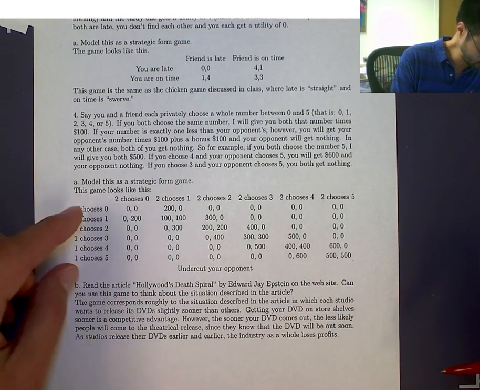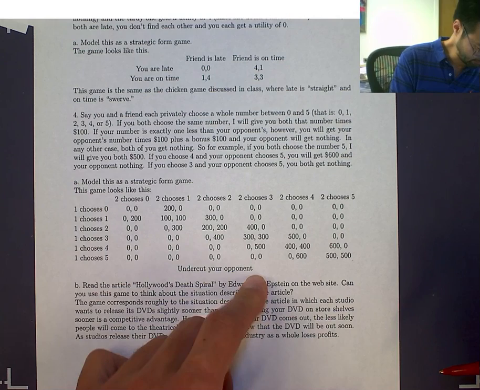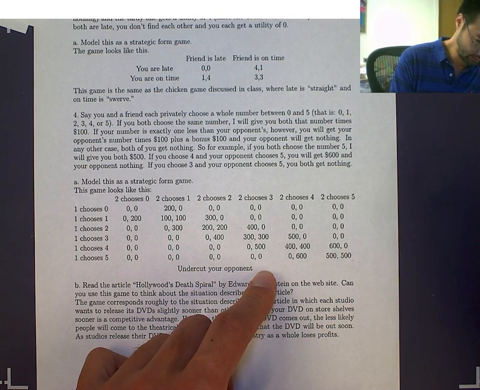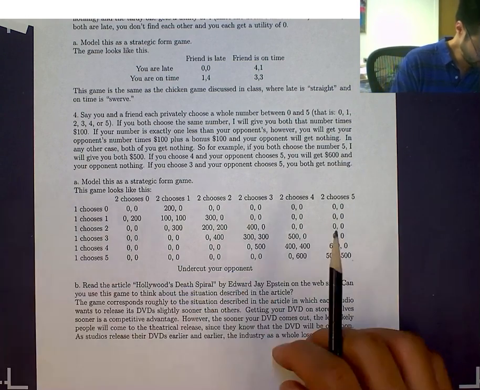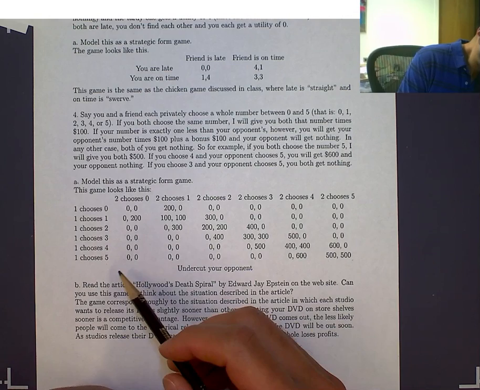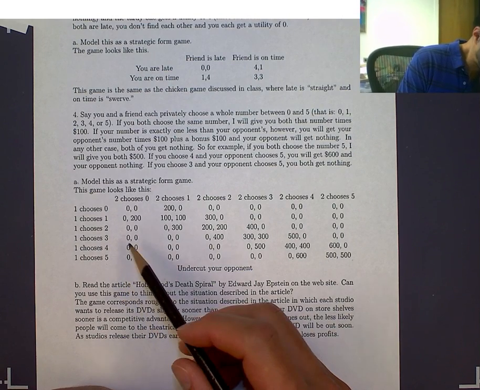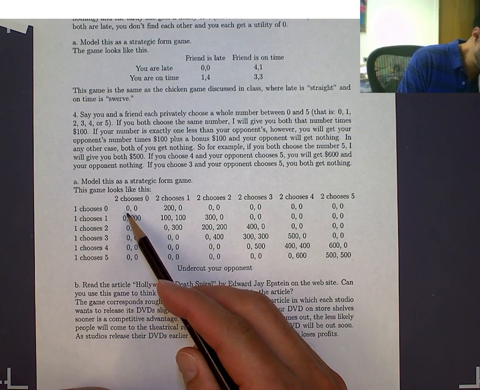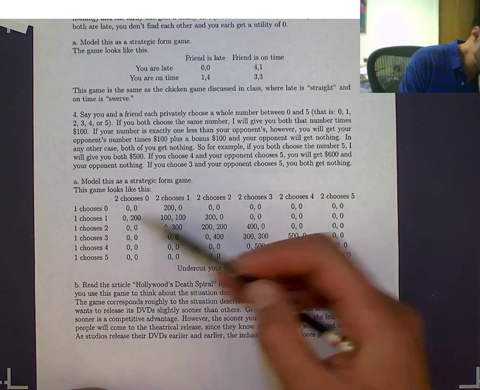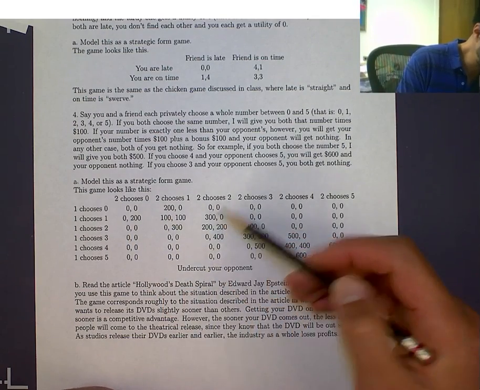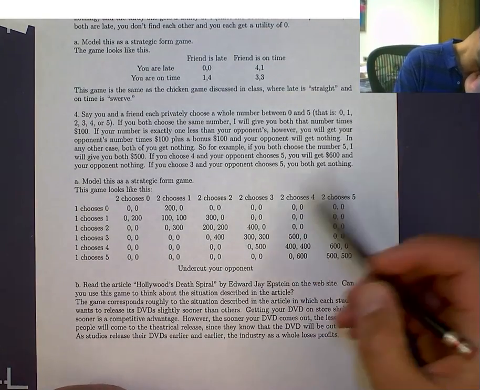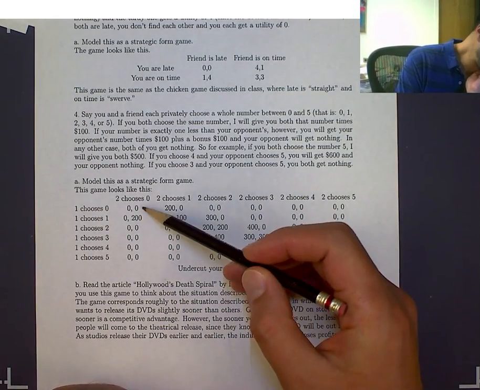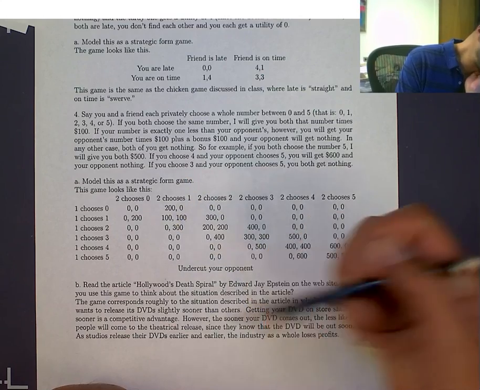Okay, so the question is asking, how do I solve this game, how do I make a prediction using dominated strategies? Okay, so let's see, what do I do? Let's think about this. Does, for example, 0 dominate 1? Well, this is a tie. 200 is bigger than 100, but 0 is less than 300, so 0 does not dominate 1 strongly or weakly. 1 doesn't dominate 0 either, because 100 is less than 200.